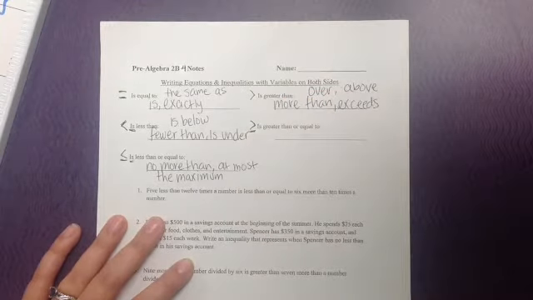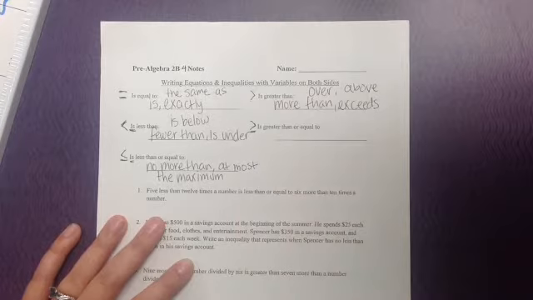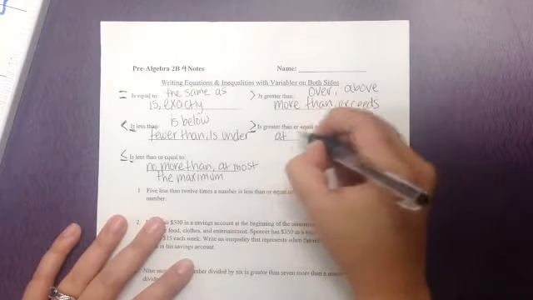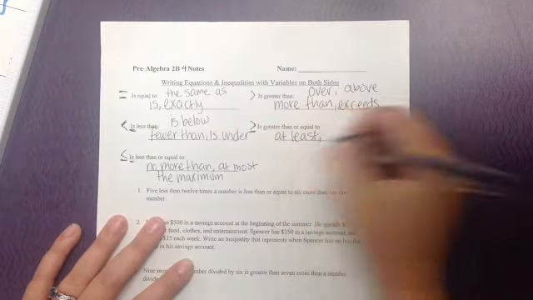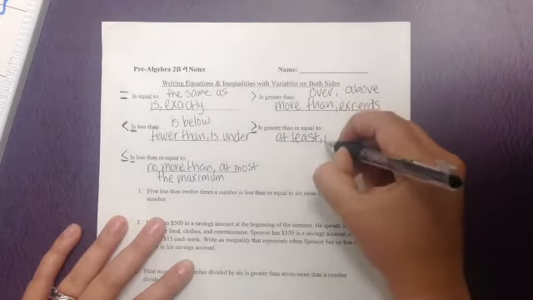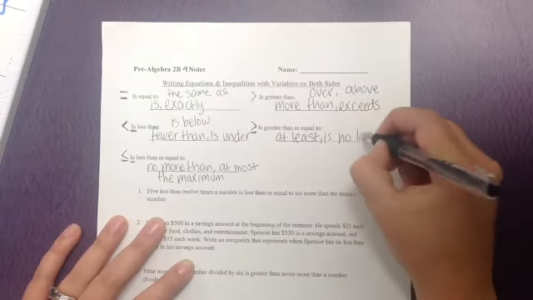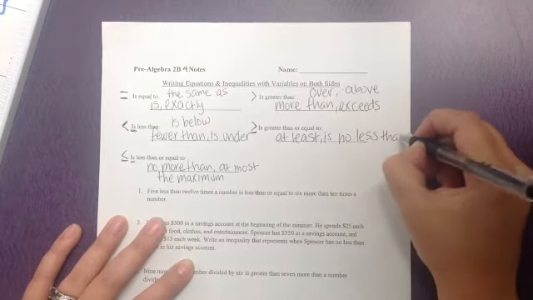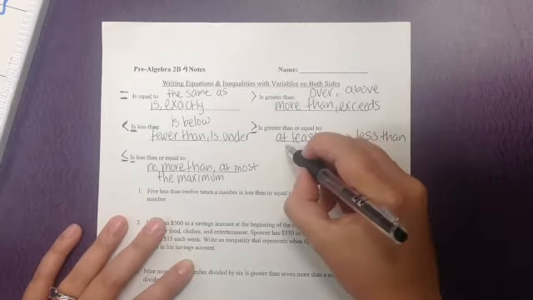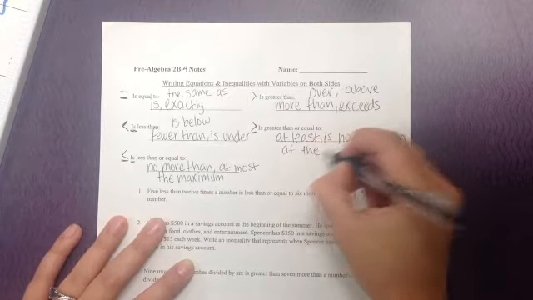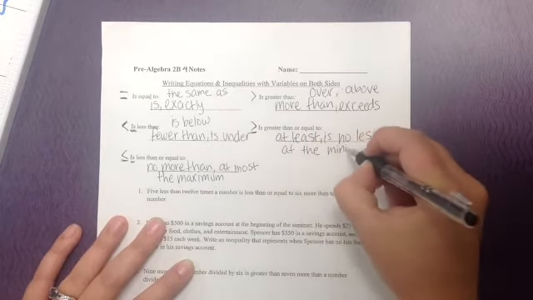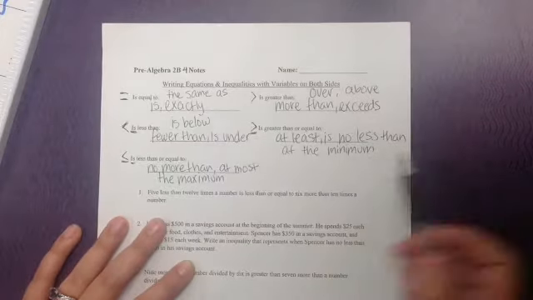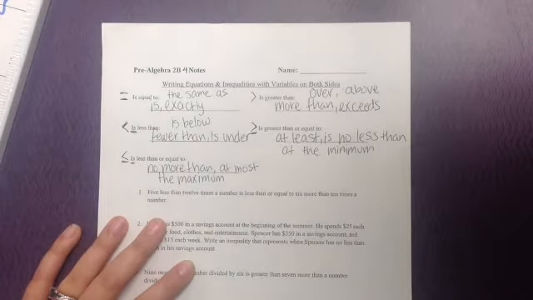The last one is greater than or equal to. And that's the symbol you're going to write. Some words you might find in your problems are at least, is no less than, or at the minimum. So those are some key terms, key phrases to look for, and you'll know if you see those to write the greater than or equal to symbol.